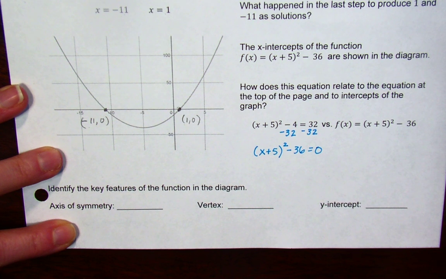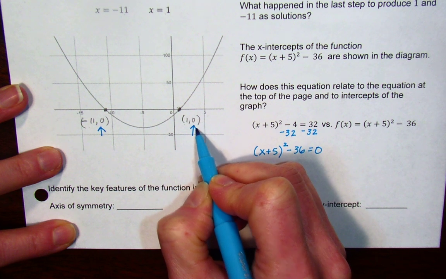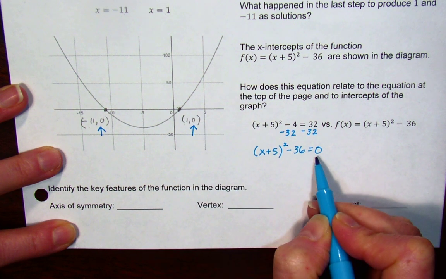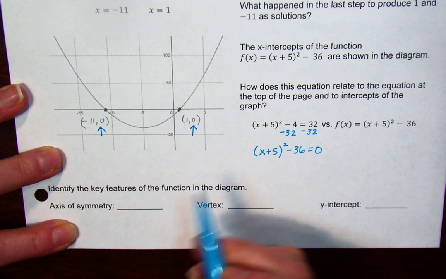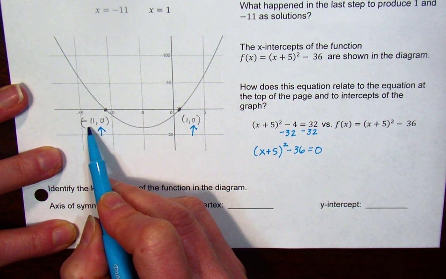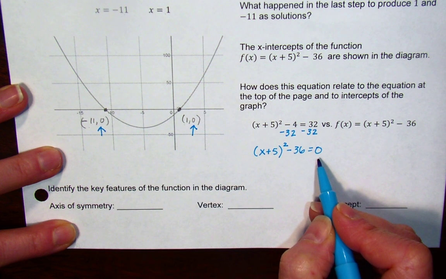Why is that important? Because of these zeros here. When we have an equation that's equal to 0 and we solve it, we are looking for these x-intercepts. What we're saying is the inputs of -11 or 1 will give us an output of 0.